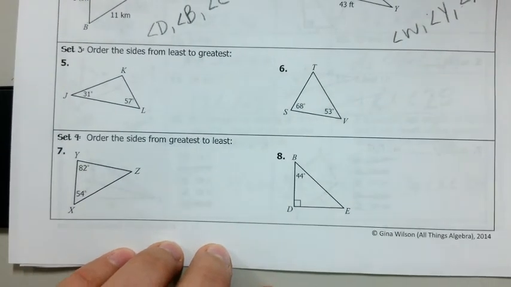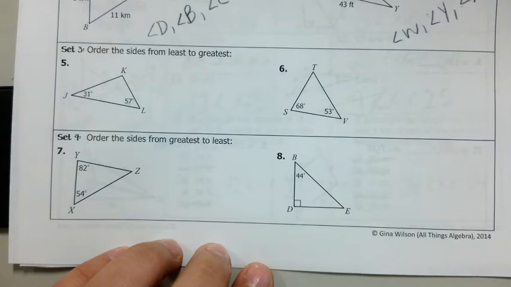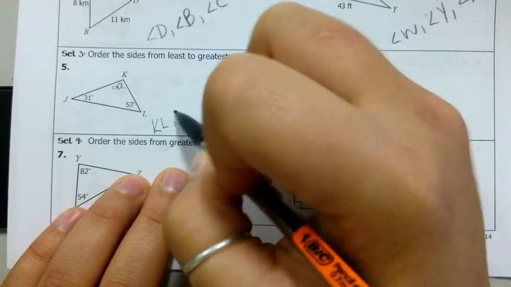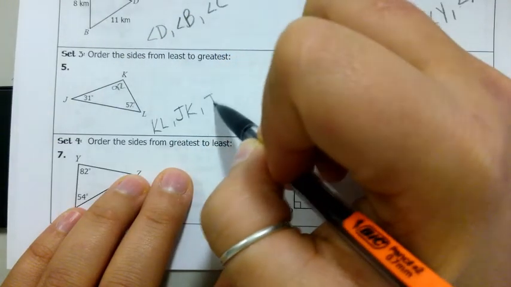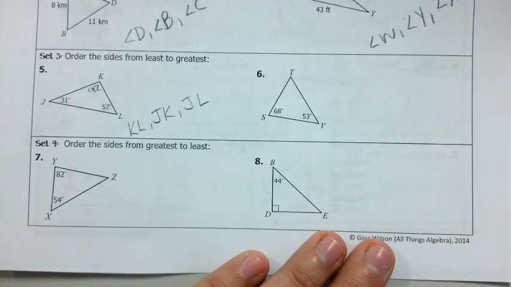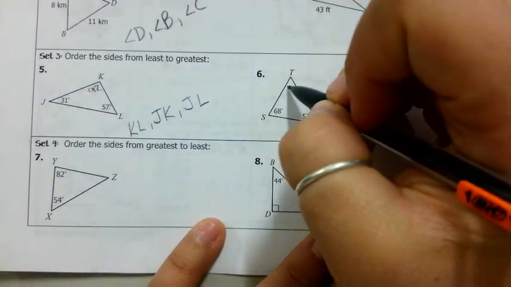Then we have the sides, so it always leaves one out so that we have to find the third. So this is 92. So the smallest would be 31, so we have KL, then we have JK, and JL. Again, 180 minus 68 minus 53, so we have 59.